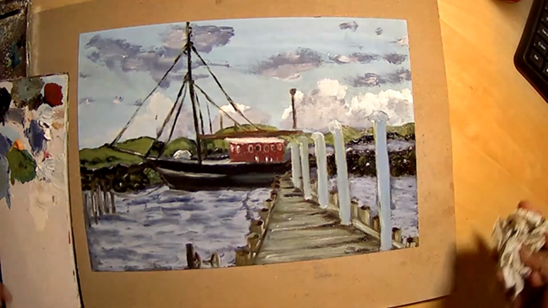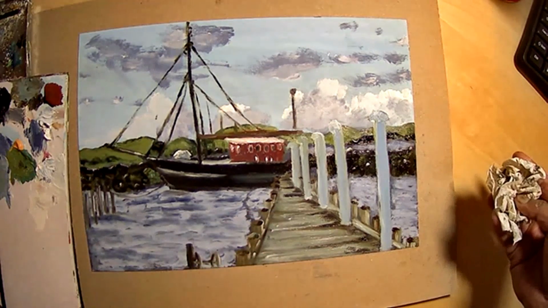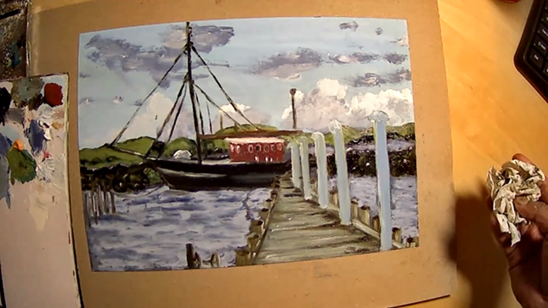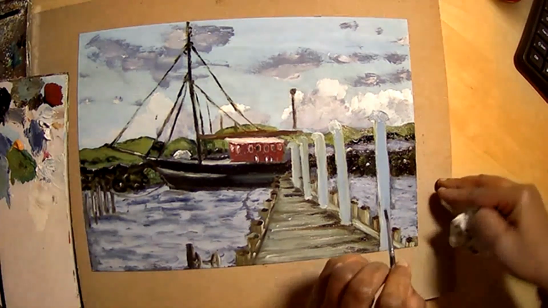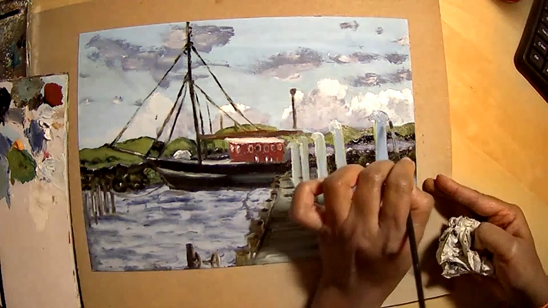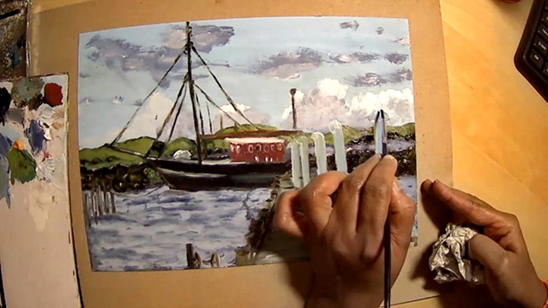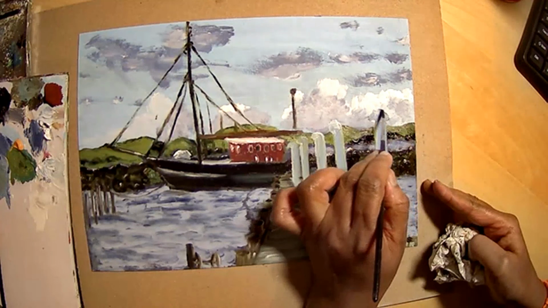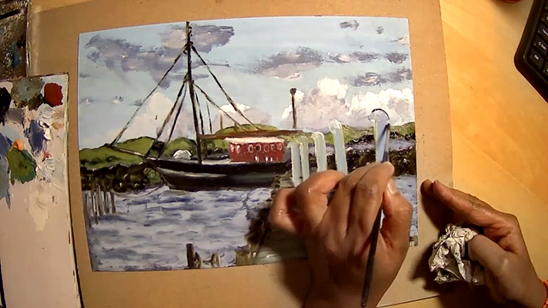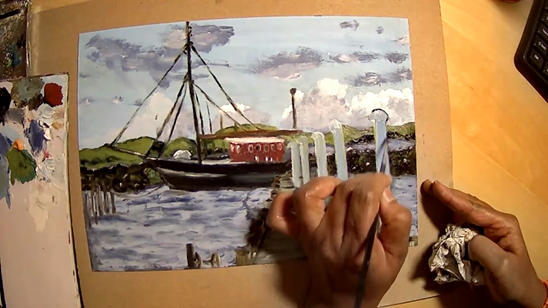Fine. Okay, so we again can be carefully placing very thin black highlights on the edge of it.